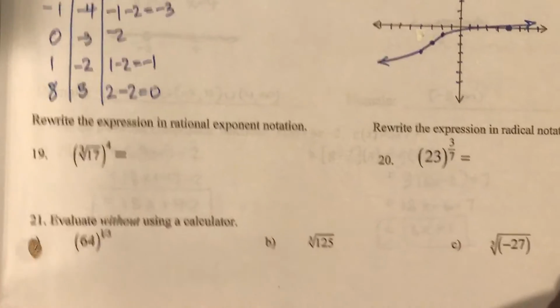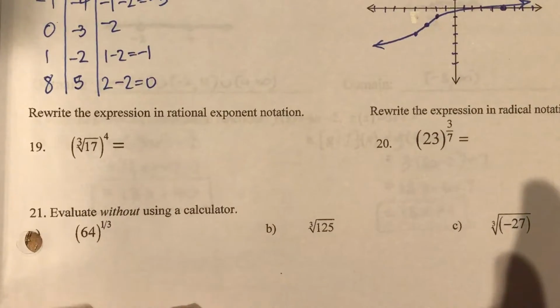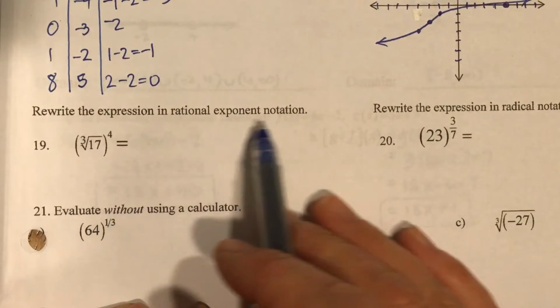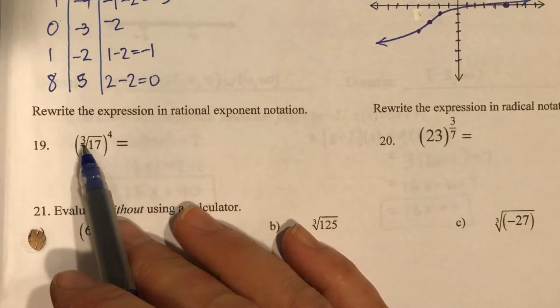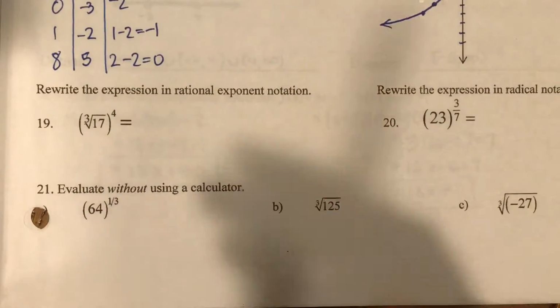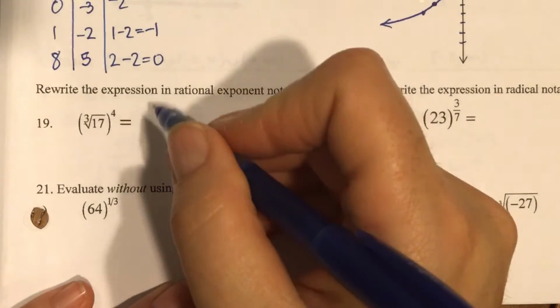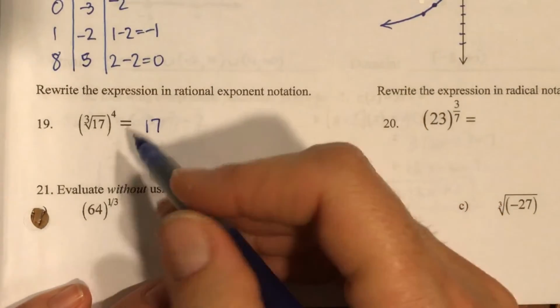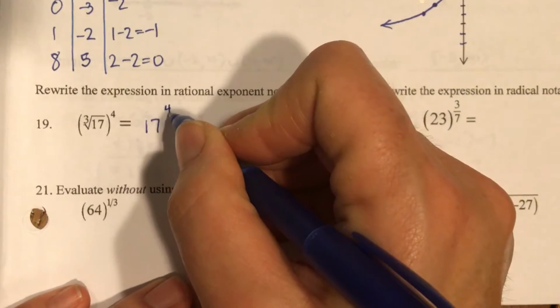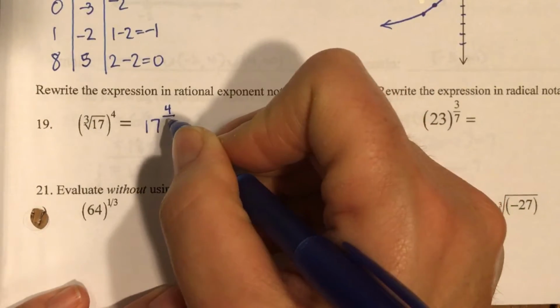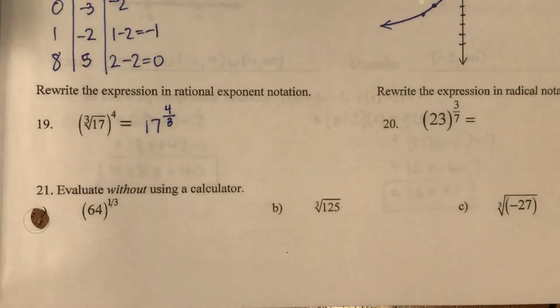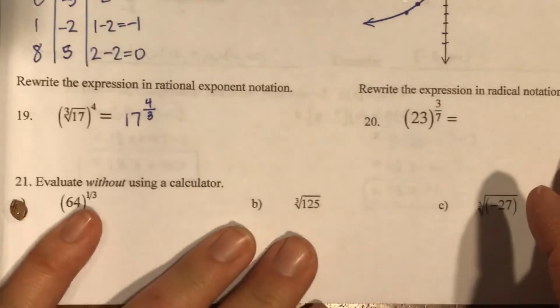Okay. All right, let's do a couple of these problems at the bottom. Rewrite the expression in rational exponent notation. So base is 17. The 4 goes up top in the numerator, and the denominator is whatever the index is. So that's rational exponent notation.